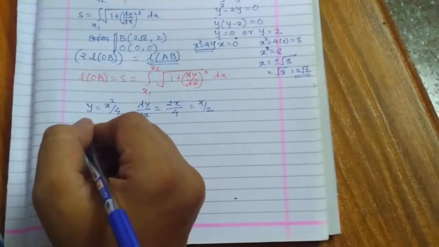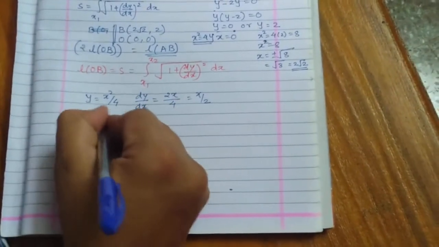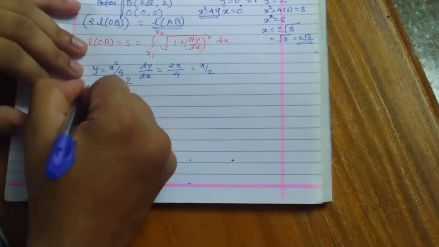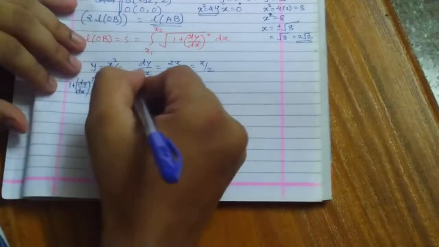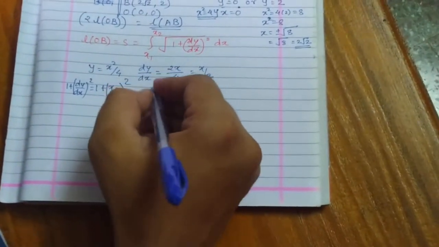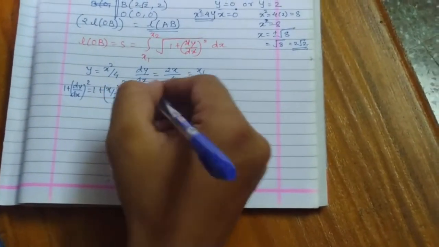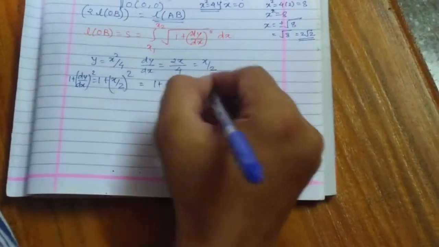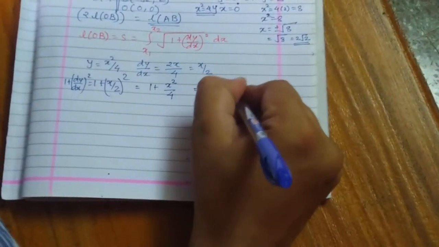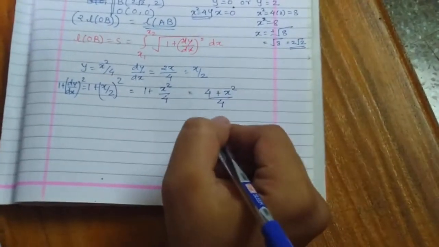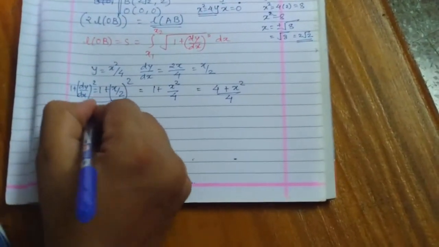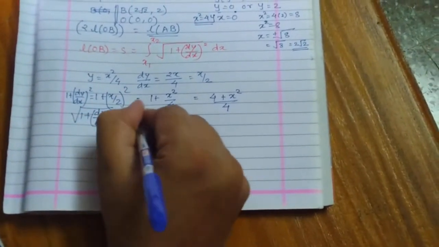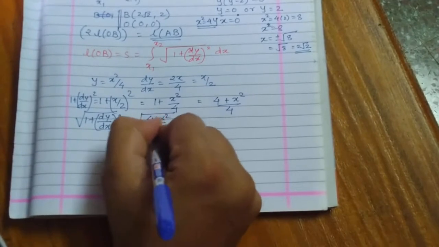Further, 1 plus dy by dx square is equal to 1 plus x by 2 square, that gives us 1 plus x square by 4, which gives me 4 plus x square upon 4. Therefore the square root of 1 plus dy by dx square becomes the square root of 4 plus x square upon 4.